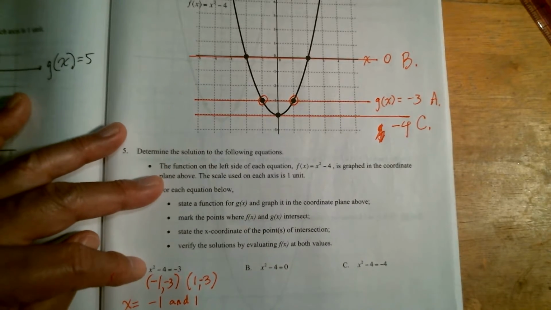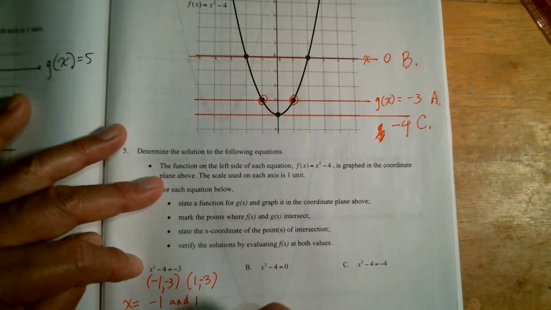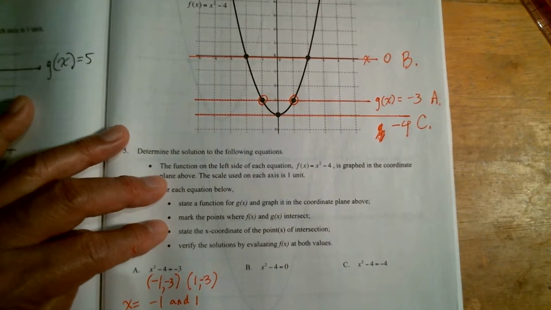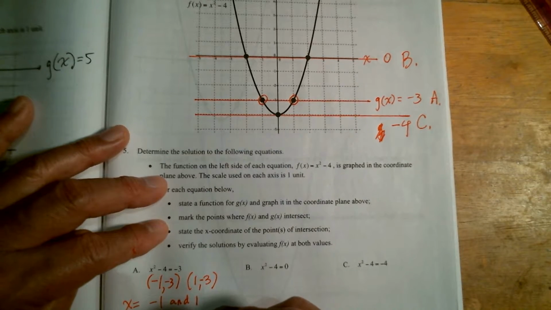Okay, so we can do it the algebraic way. x squared minus 4 equals -3. Get rid of the 4 by adding 4 to both sides of the equation. We're left with x squared equals 1.